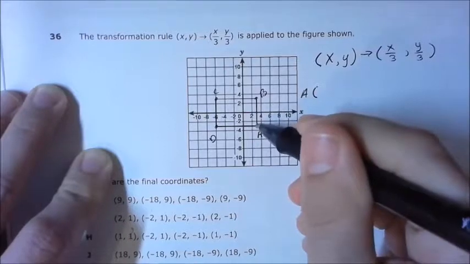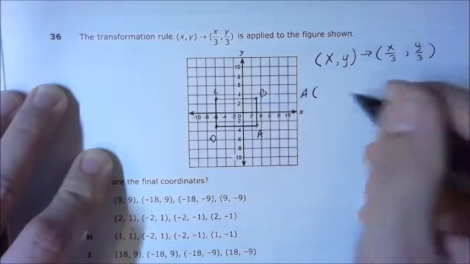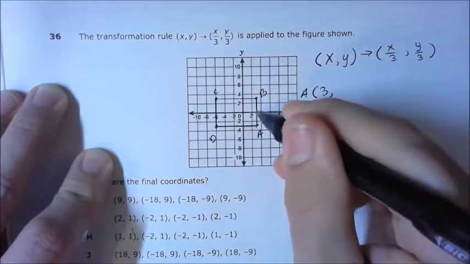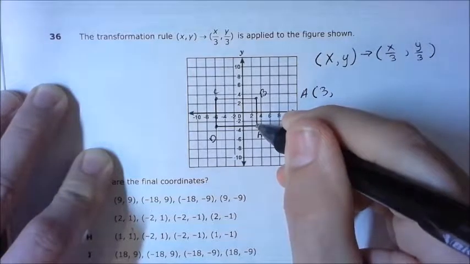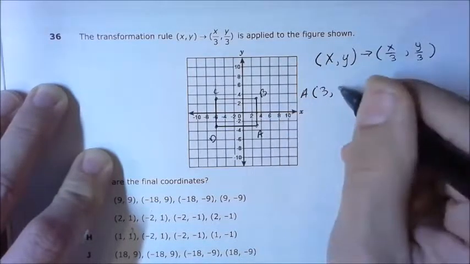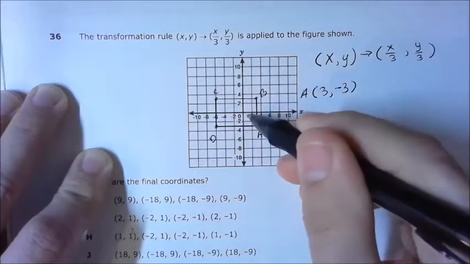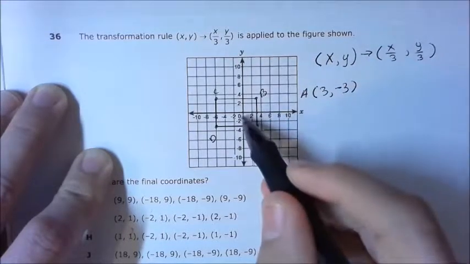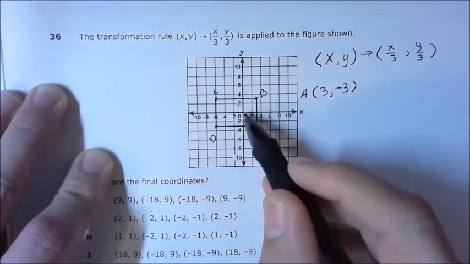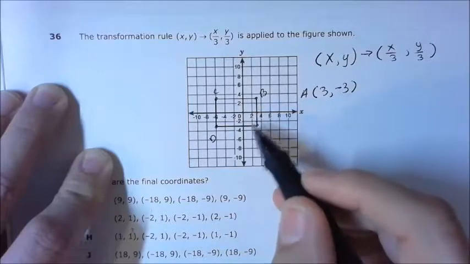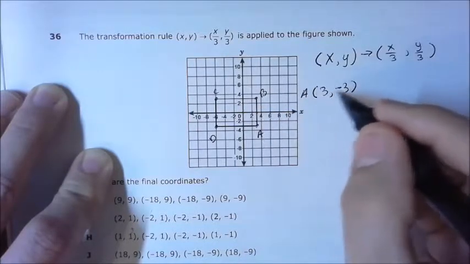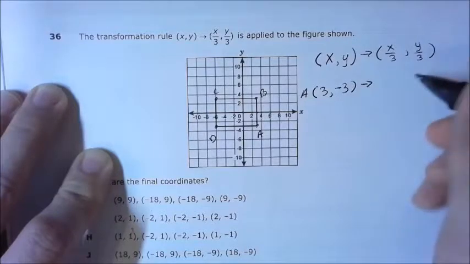And if I do A, it looks like we go over 3 and then we go down, looks like negative 3. Now, notice that these lines aren't counted by 1. Do you see that? It counts by 2's. And same way here, it counts by 2's. So be careful with that. Make sure that you're writing down the right numbers, or you could get everything wrong.